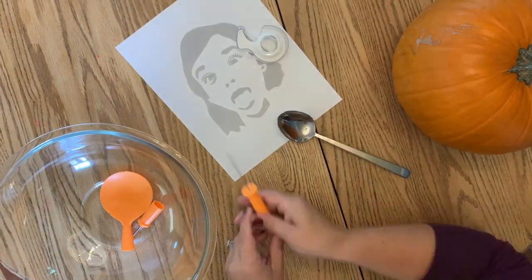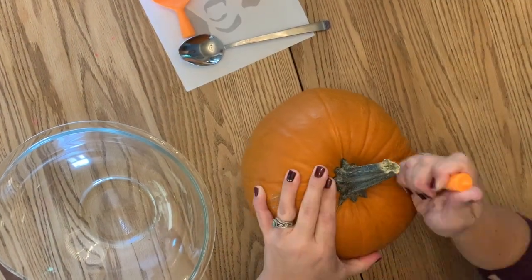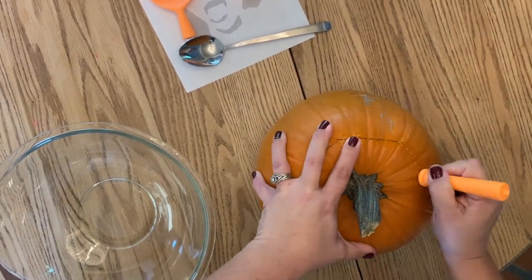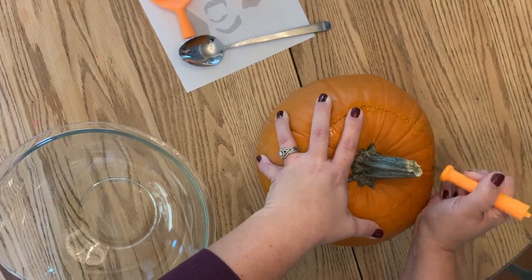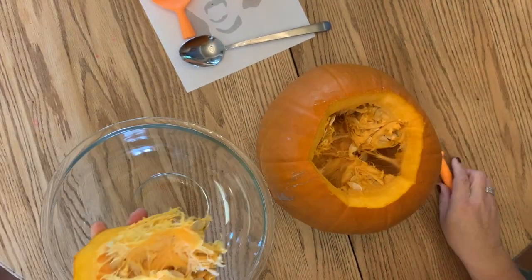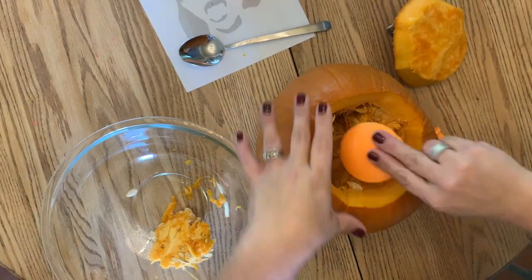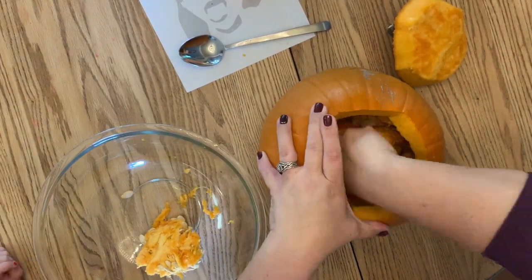Okay, so once you are ready to begin, you're going to take your template and start to figure out where it should go on your pumpkin first, and then you're going to start to clean out your pumpkin. So cut the lid out and scrape off the pumpkin seed pieces, and then take the spoon and start scraping the inside of your pumpkin.